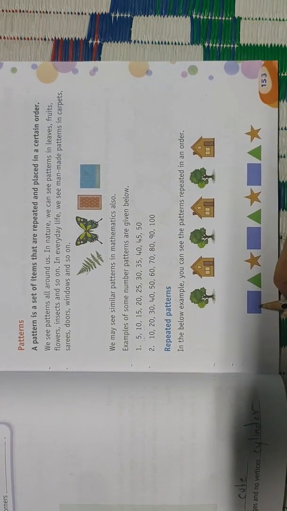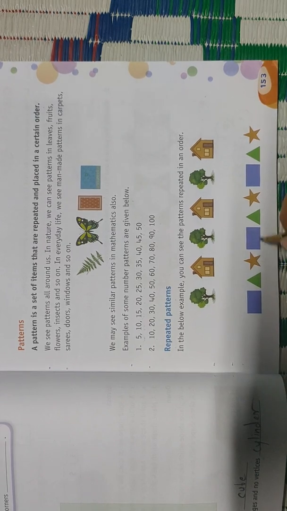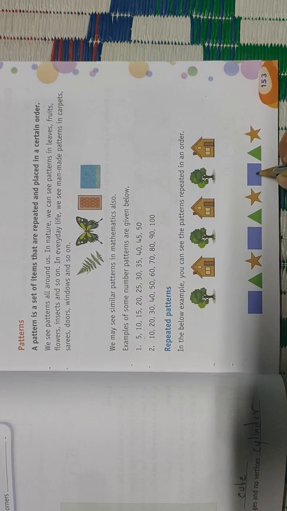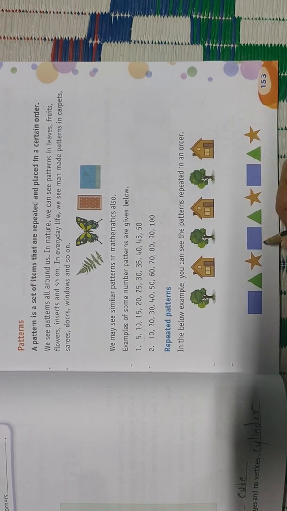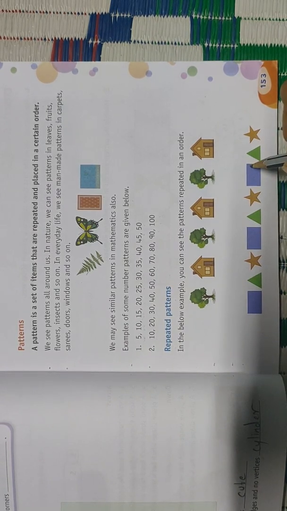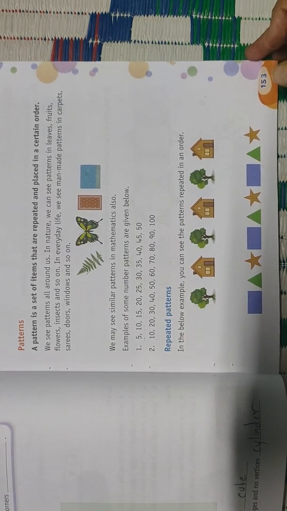Next is given a rectangle, triangle and a star. Rectangle, triangle, star. This pattern continues like a chain. Rectangle, triangle and a star. This pattern repeats after a certain time. So this is called a repeated pattern. Now, what is next?